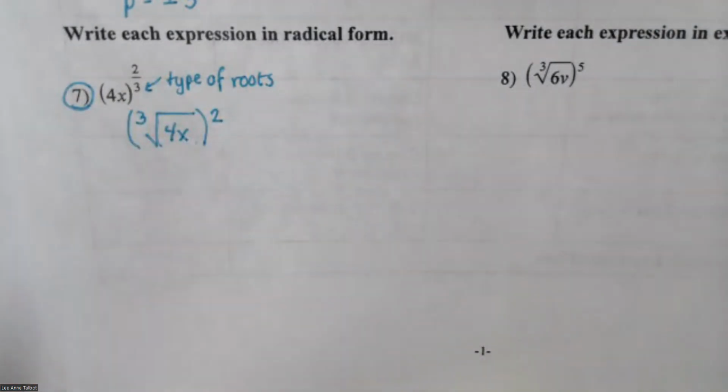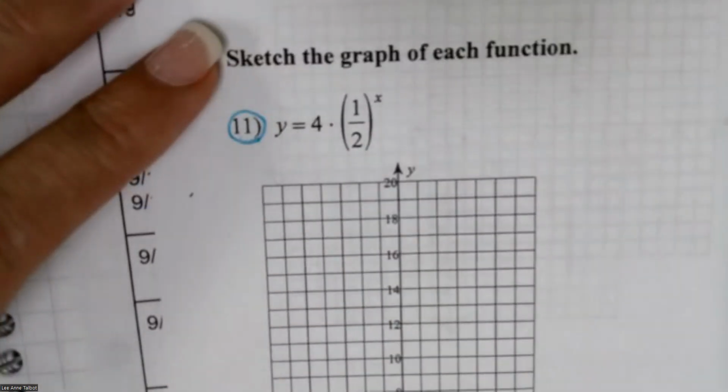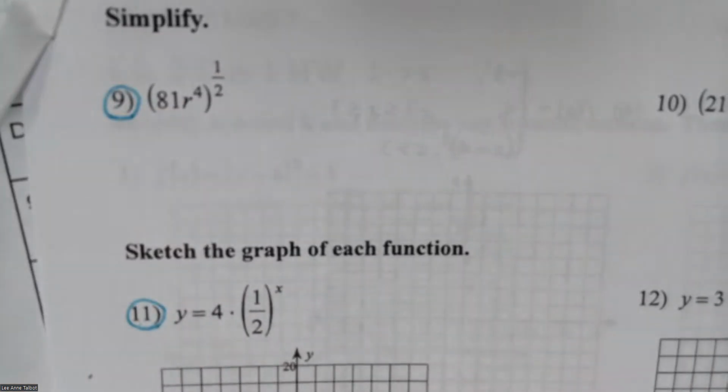Okay, so now when we do number 8, we're actually going to do 4 warm-ups today because I don't want to do any on Friday because it's CPT. I don't want to rush us. And these 2 are super fast. So we're going to flip to 9 and 11. Okay, now.